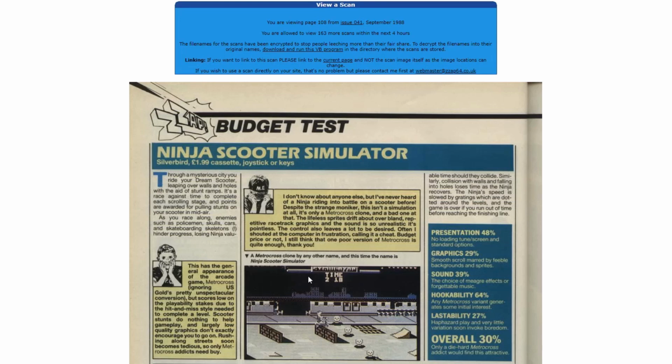I obviously thought something different to them, and perhaps it's me that's wrong and everyone else is right in this case, but I don't know, I thought it was pretty decent. They also mention in the comments here that the ninja's speed is slowed by gratings which are dotted around the levels. It's not a ninja.